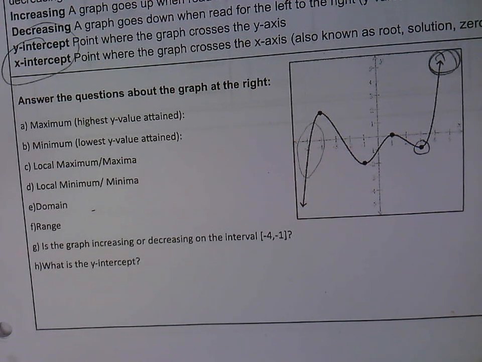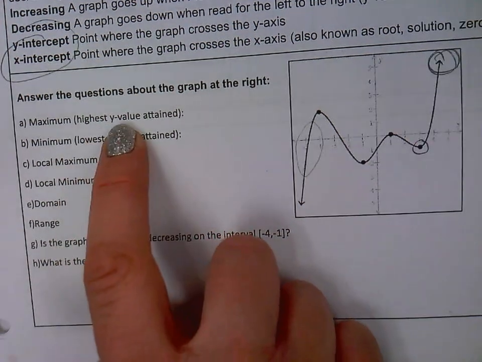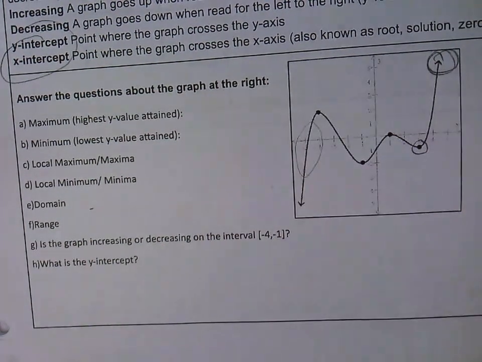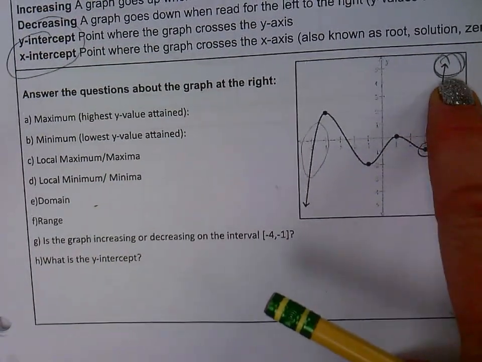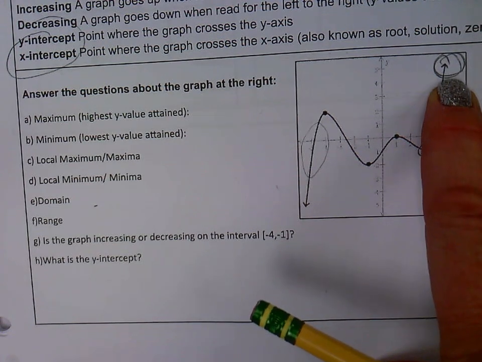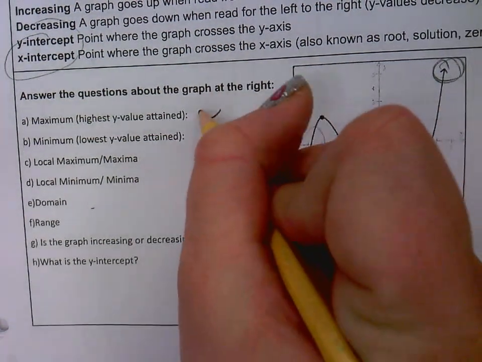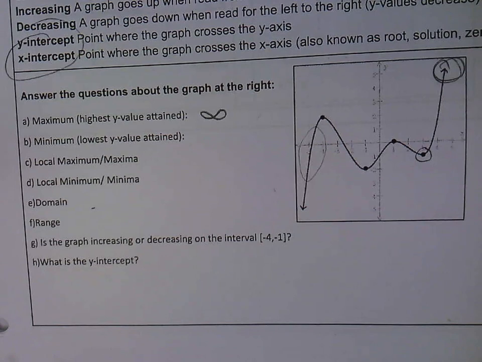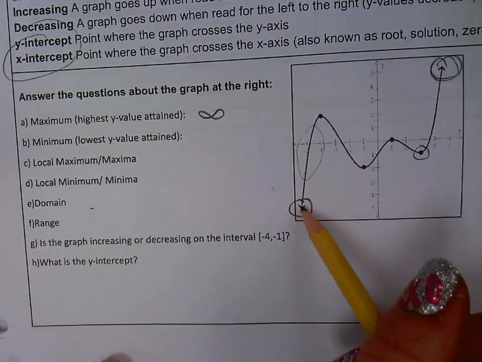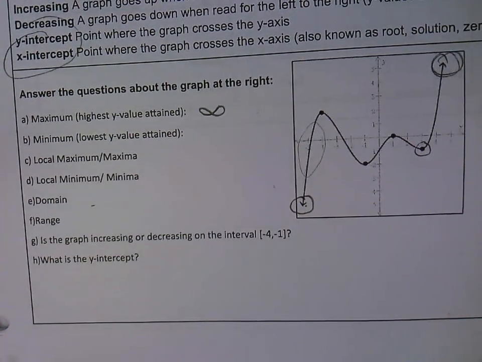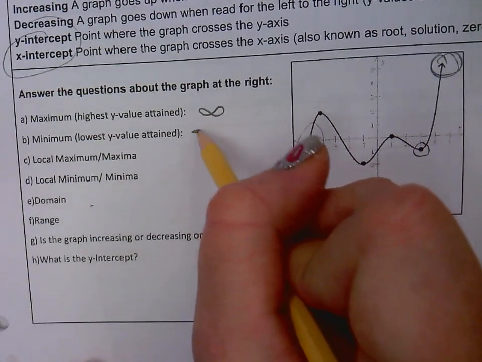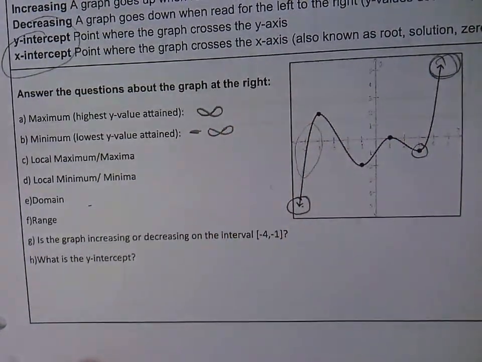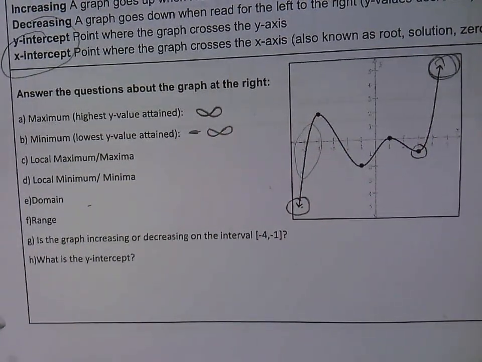So this just says, what is the highest Y value that this graph goes to? And we already said the arrow's going forever. So the highest this graph goes is just positive infinity. So you're going to say infinity for that one. And what's the lowest Y value? Well, this arrow over here is pointing down forever, right? So the lowest I can go is negative infinity. I can't ever really get there, but I'm going to negative infinity.